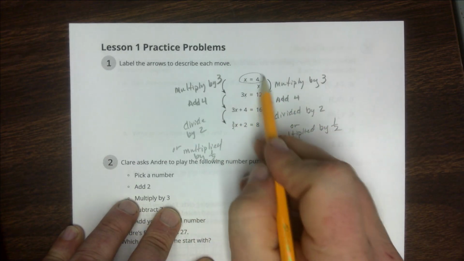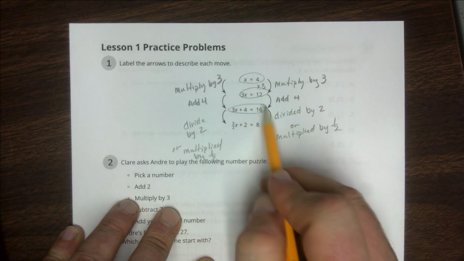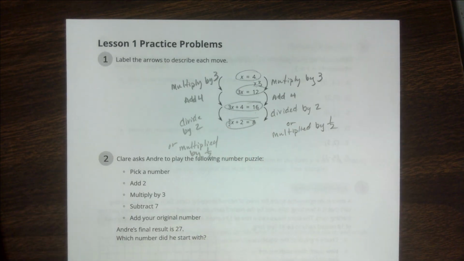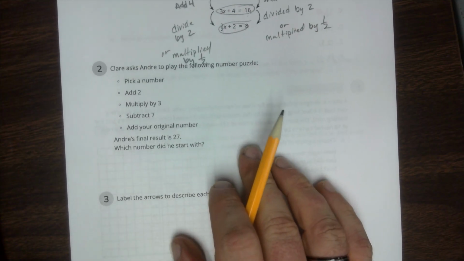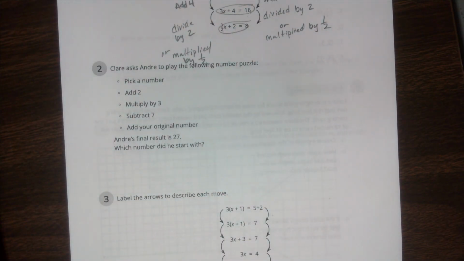Now all of these, because we did valid moves, are equivalent. They're all equal to each other. Question number 2. Claire asked Andre to play the following number puzzle. Pick a number, add 2, multiply by 3, subtract 7, add your original number. Andre's final result is 27. Which number did he start with?